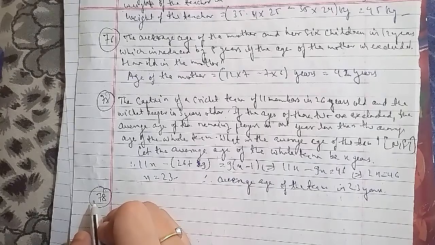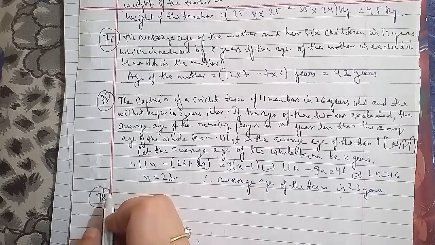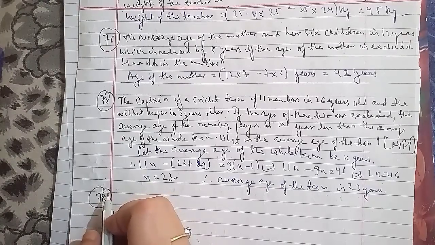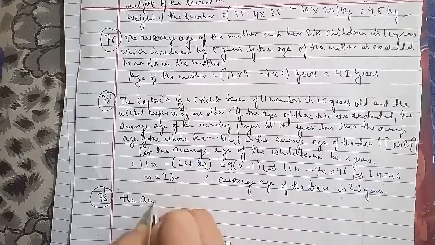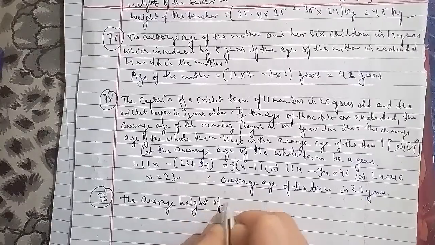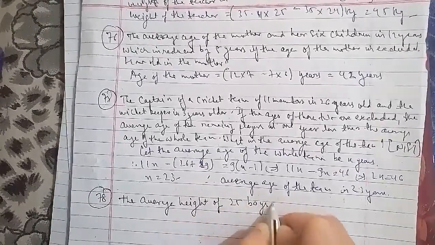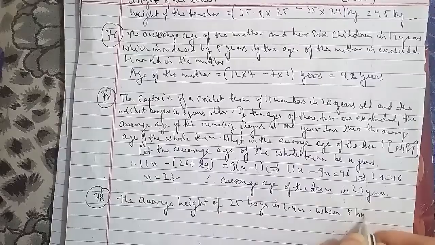The average height of 25 boys is 1.4 meter. When 5 boys leave the group, then the average height increases by 0.15 meter. What is the average height?